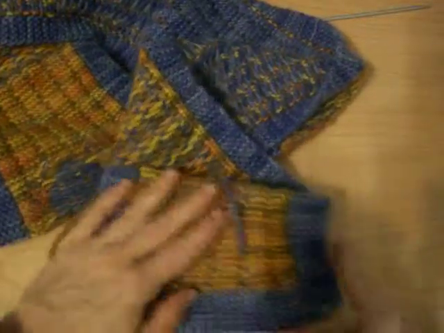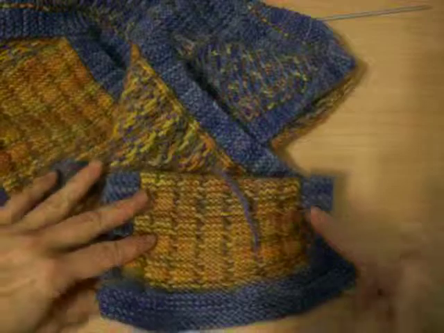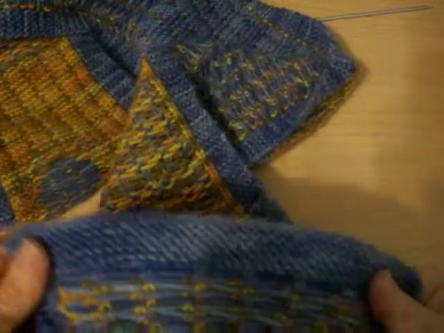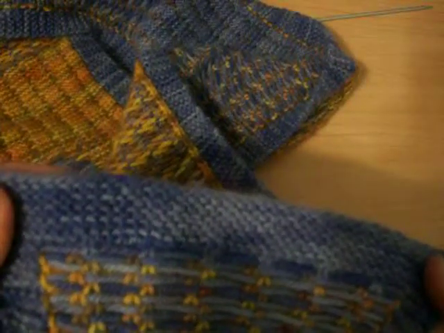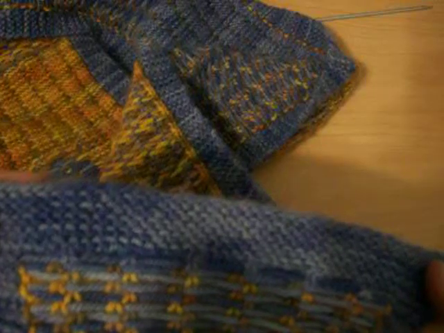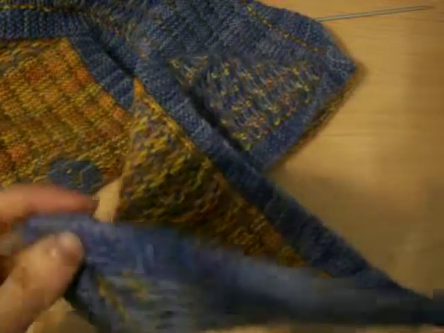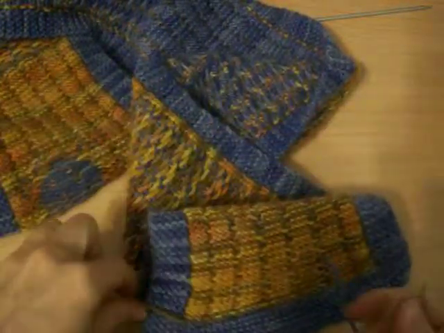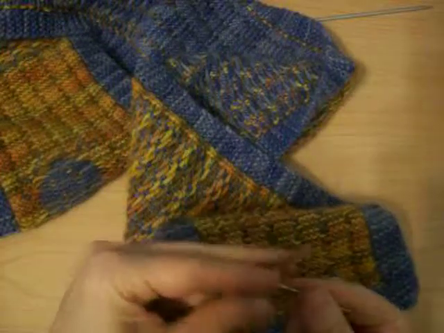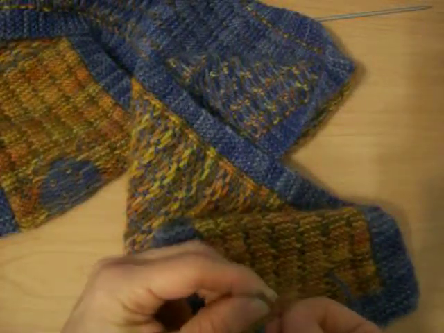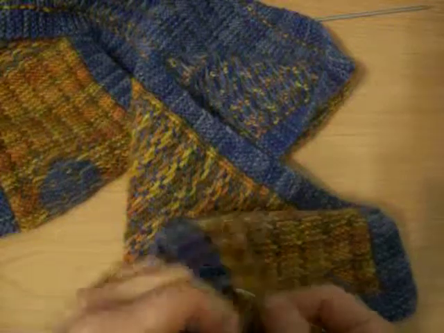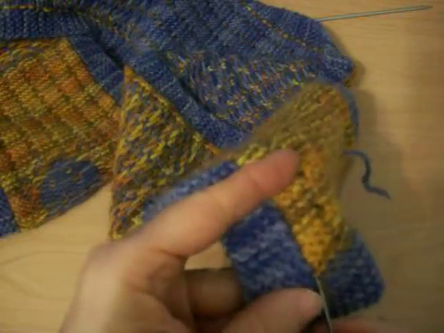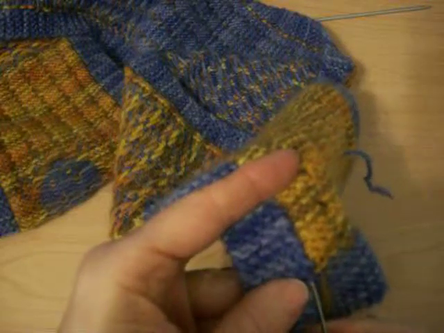Alright, and the other side. Looks like you can't even see it from the other side. Alright. And this end, I'm treating the same way.